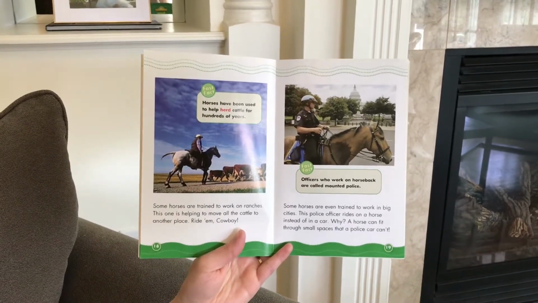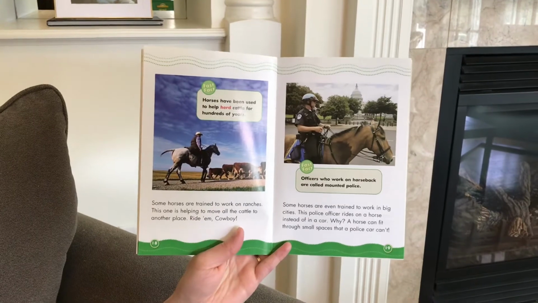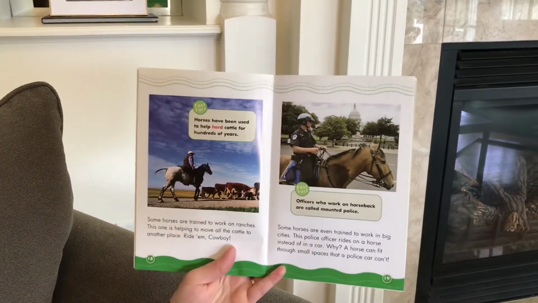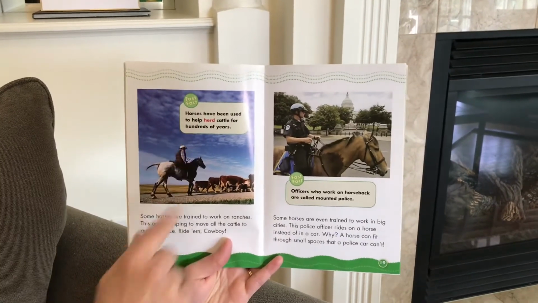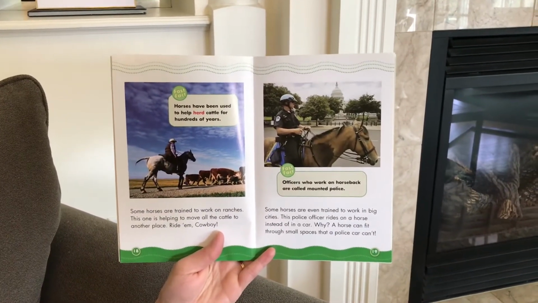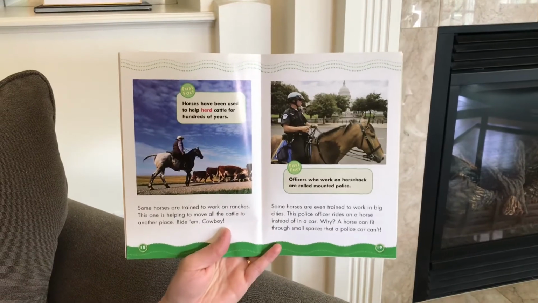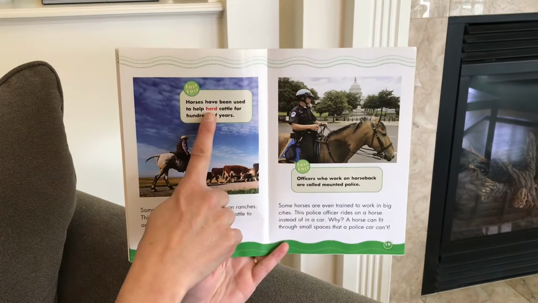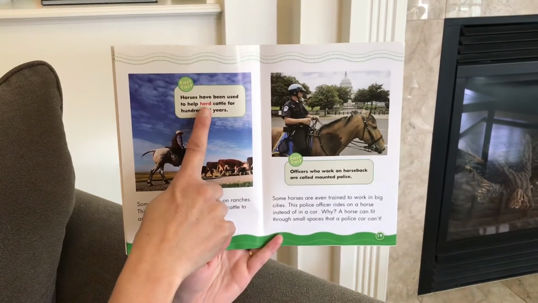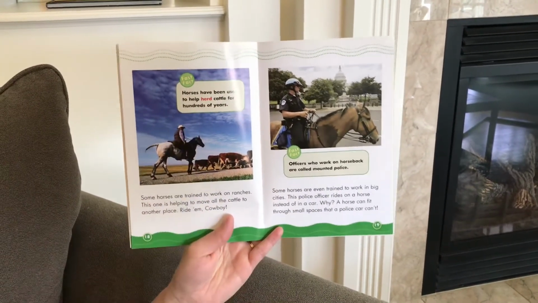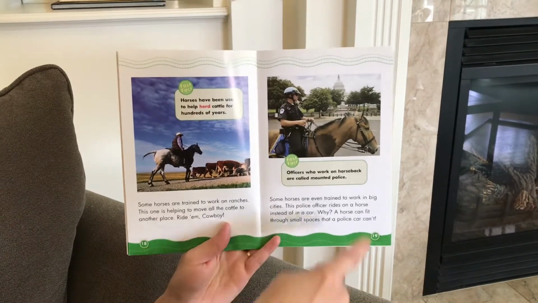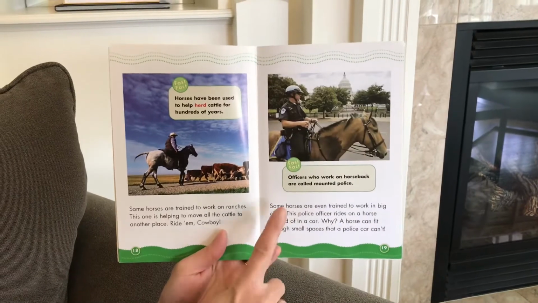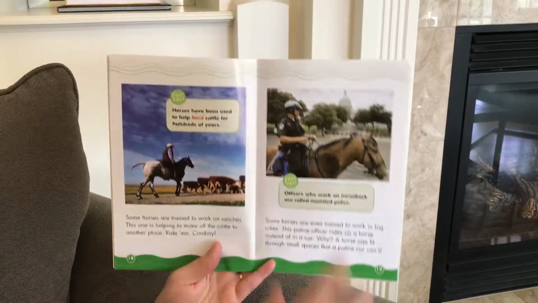Do you notice any captions on these pictures? I thought you did. Here's a caption which is going to tell us more about horses. Horses have been used to help herd cattle for hundreds of years. Did you notice a bold-faced print in that caption? I did. There it is. You're right. In red, they wrote the word herd because that's the most important word. And here, yep, you were right. Another caption. Officers who work on horseback are called mounted police.